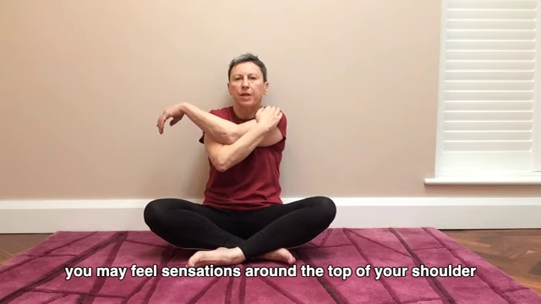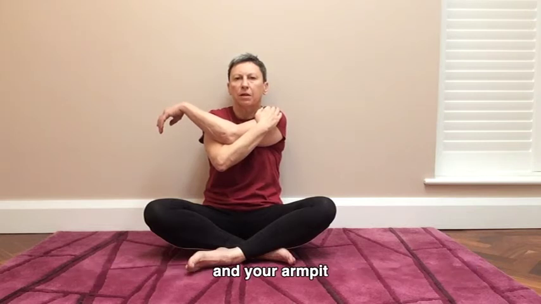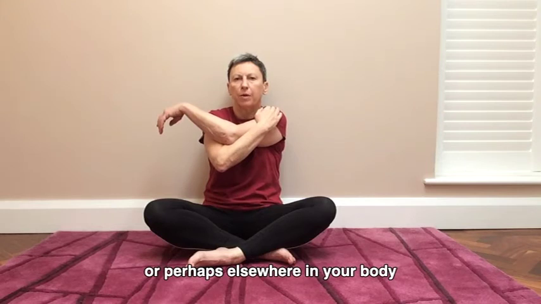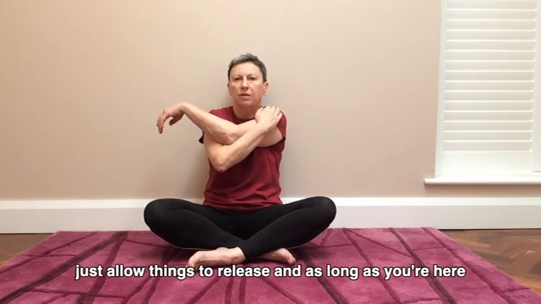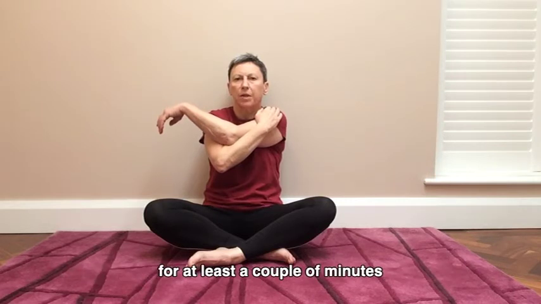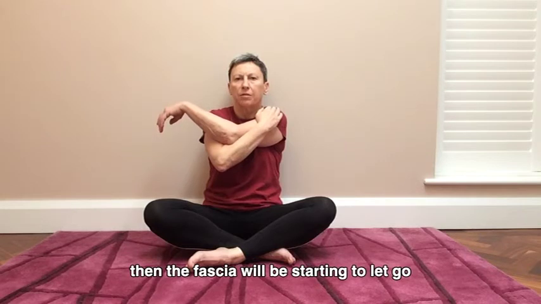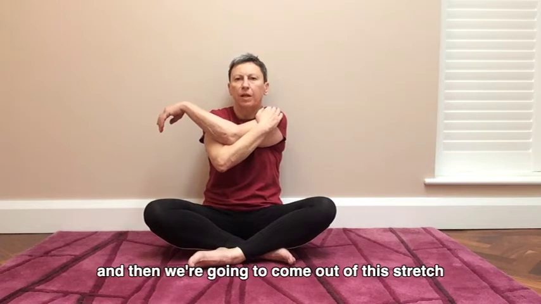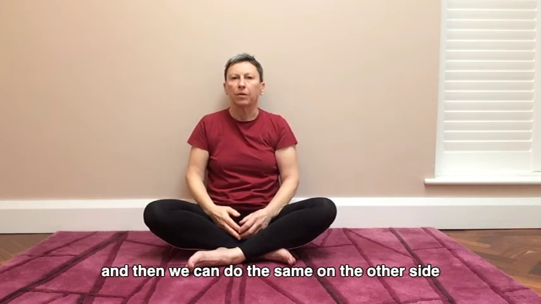So you may feel sensations around the top of your shoulder and your armpit, or perhaps elsewhere in your body. So wherever you're feeling it is fine. Just allow things to release, and as long as you're here for at least a couple of minutes, then the fascia will be starting to let go. And then we're going to come out of this stretch. And then we can do the same on the other side.